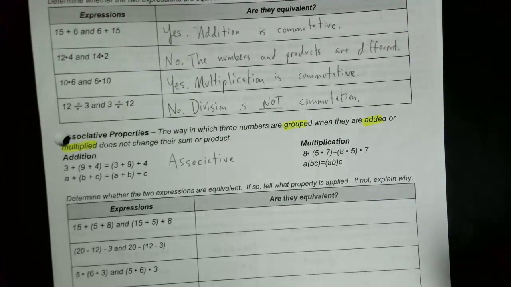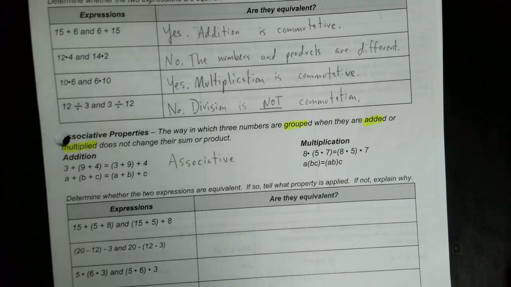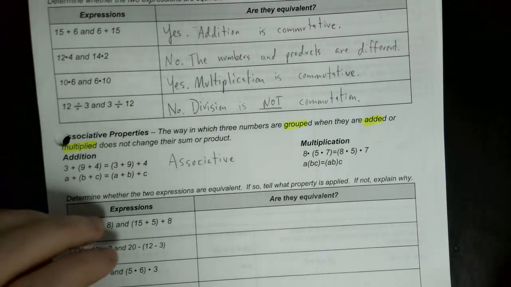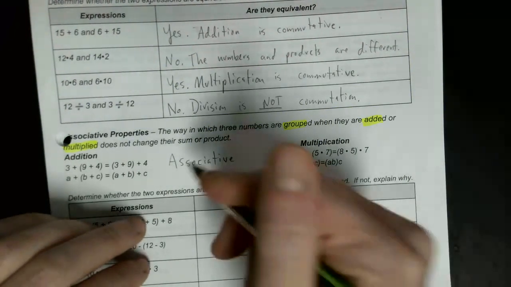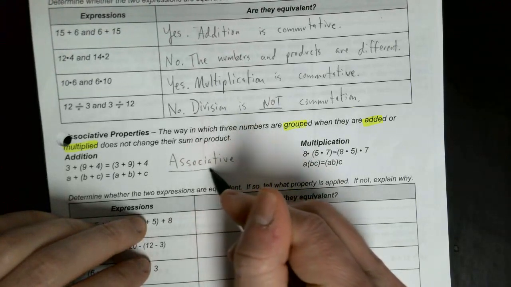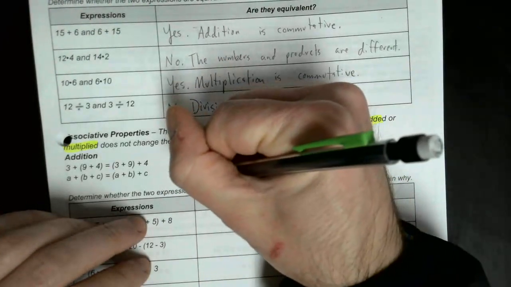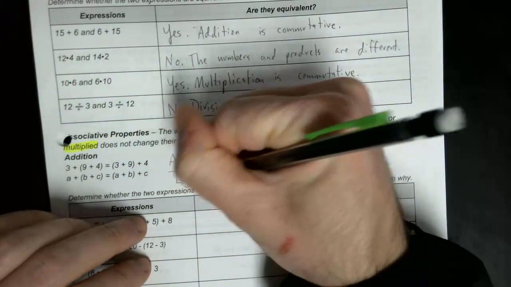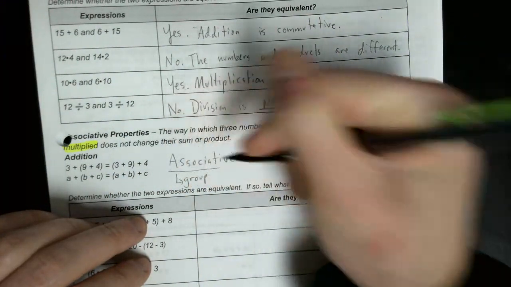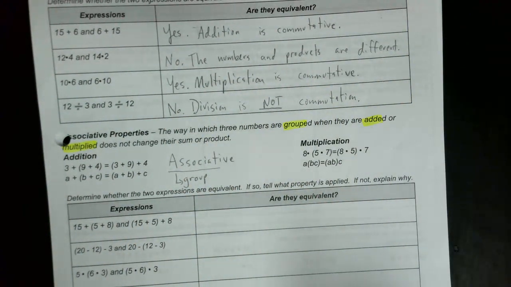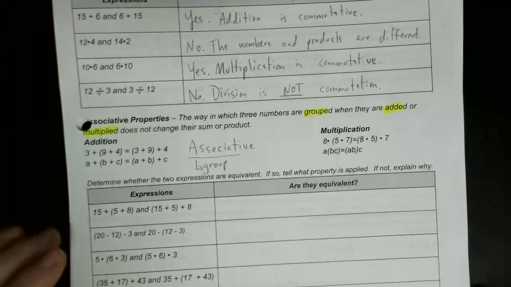So the NBA, the National Basketball Association. Association means like a group. So you can kind of see that word association here. It's not necessarily there 100%, but that word association kind of means group. Like the NBA is a group of basketball teams. An association is a group of people, or in this case, a group of numbers.